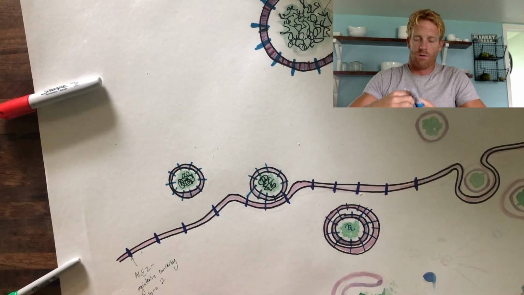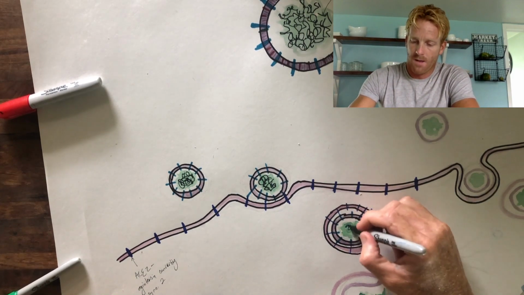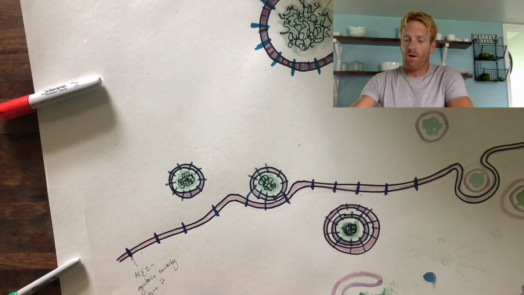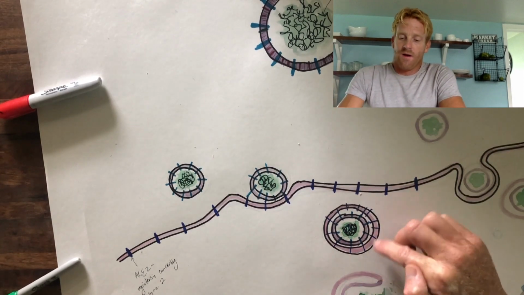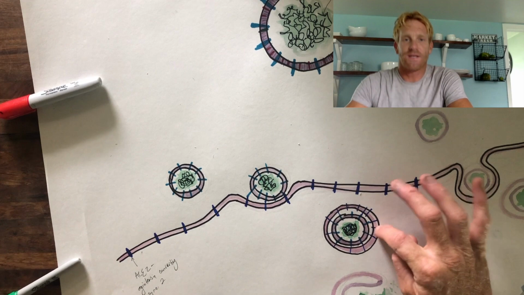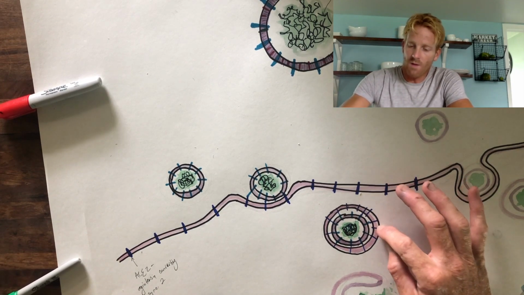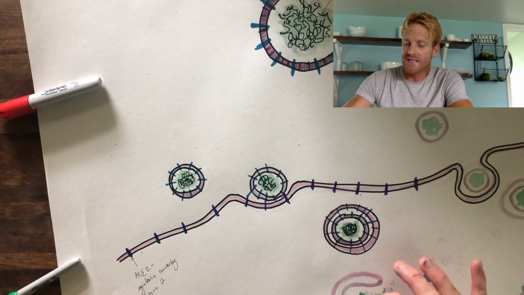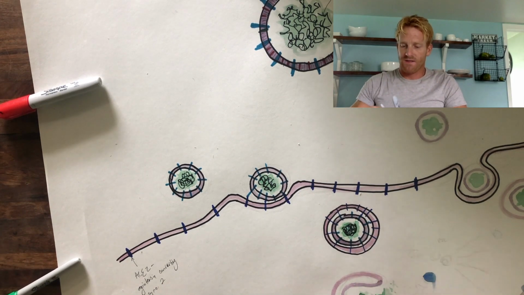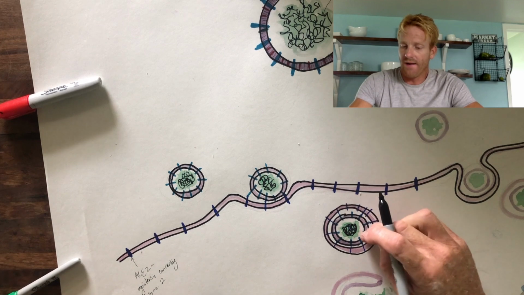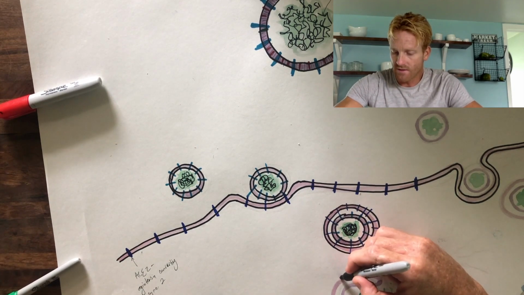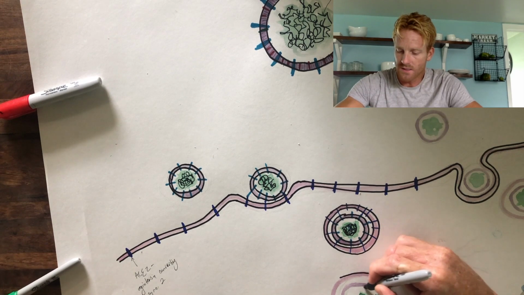Oh, wrong color. Okay. Now, once this vesicle has entered into our cell, the envelope of the COVID-19 is going to fuse to the outer membrane of this vesicle, and that's going to release the inner capsid and genome into the cytoplasm. So this inner membrane of the envelope of the virus is going to fuse with the outer membrane of the vesicle, and that's going to create this type of situation to occur.